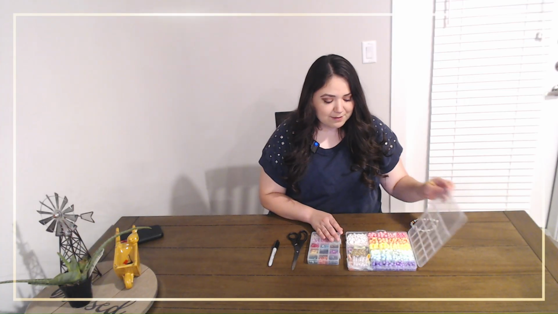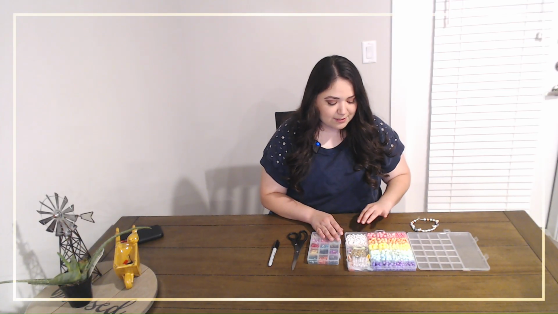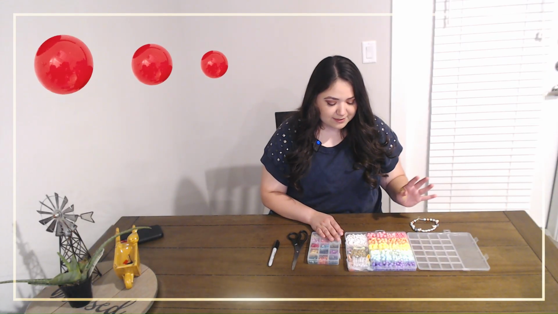So here I have my bead kit, and the bead kit includes different beads. We have small beads, medium beads, and then large beads. We also have beads with letters on them, that way you can make names. And then I've got some pearls over here, and I have string.